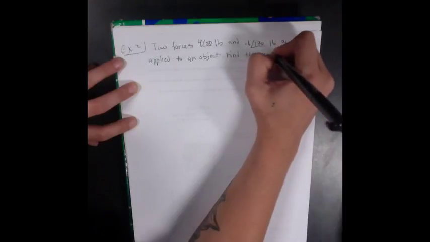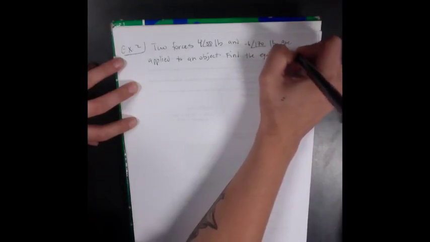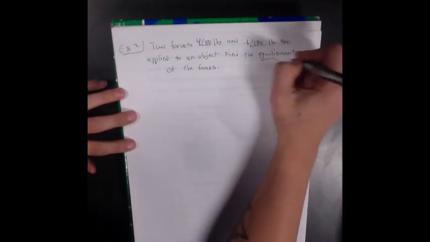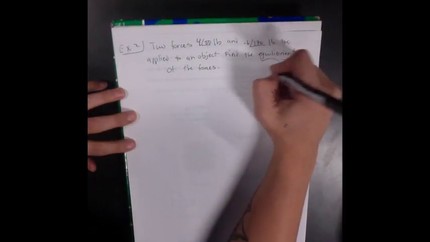Find the equilibriant of the forces. The equilibriant is the same thing as saying find the resultant. Again, this means that your answer is to be in polar form.